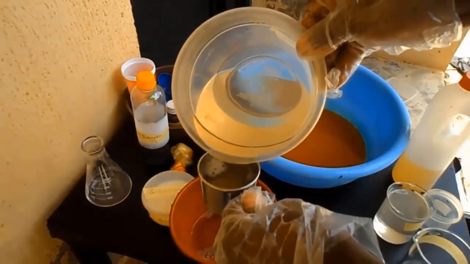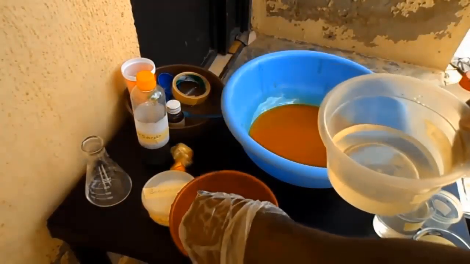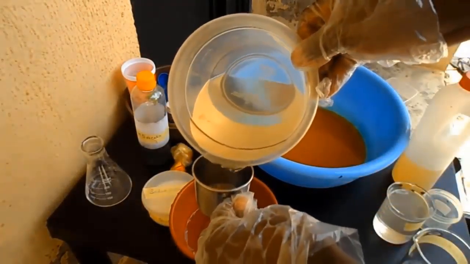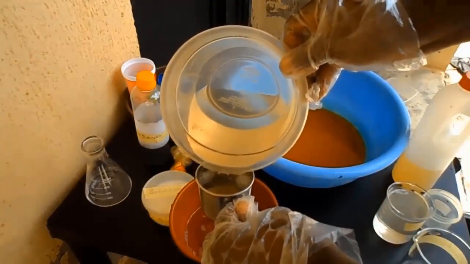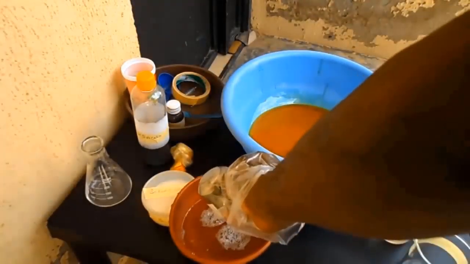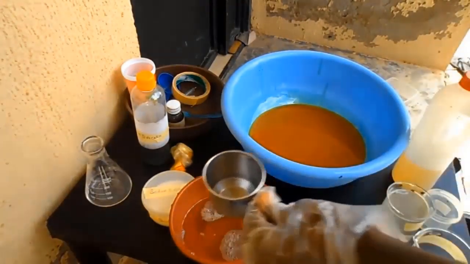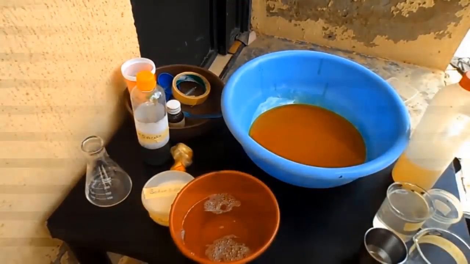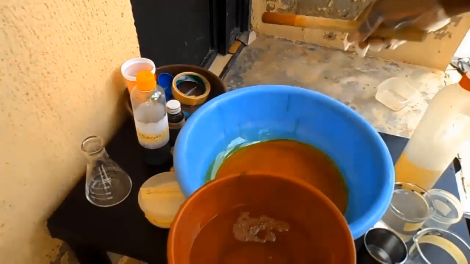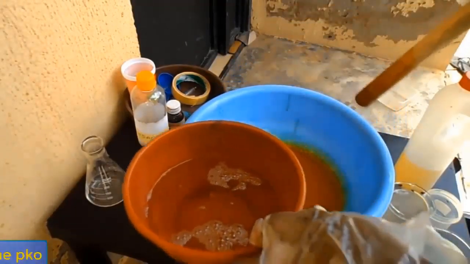This is very important. In other words, 2 parts of PKO, that is palm kernel oil, will always require 1 part of caustic soda solution. This is also very, very important, and you need to take note of that. So we're measuring 3 cups of caustic soda solution.